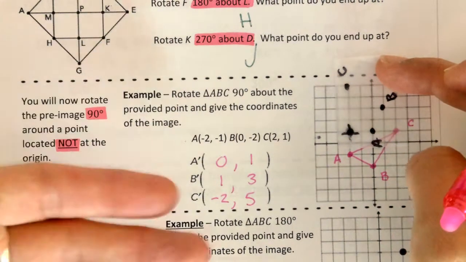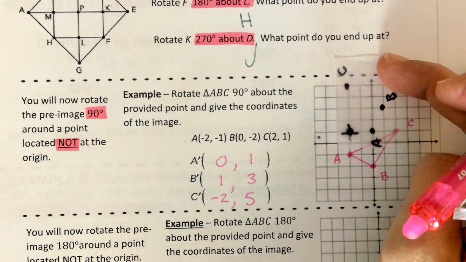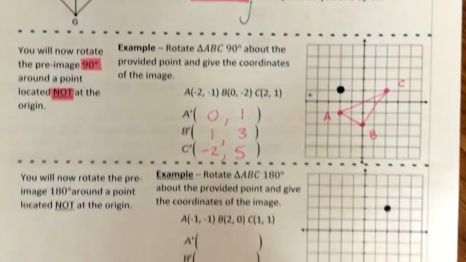So you see there's really no pattern here. There are some calculations and stuff you could use, but it's going to take way too long, so we use the patty paper. Let's take a look at the next one.